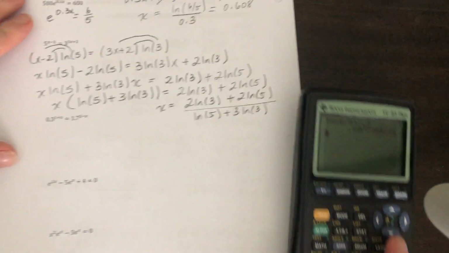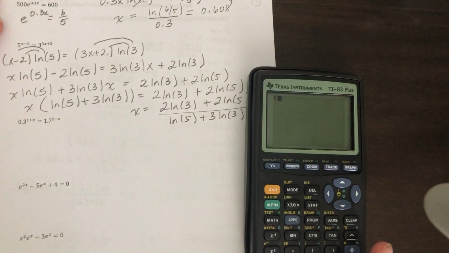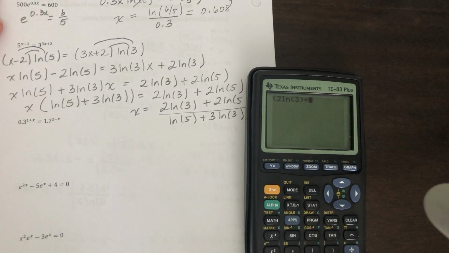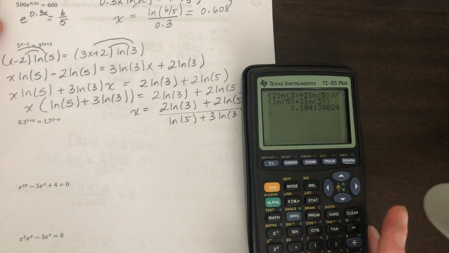Okay? So we are going to put that in the calculator, put parentheses around the top. So 2 natural log of 3 plus 2 natural log of 5, close parentheses, divided by natural log of 5 plus 3 natural log of 3, close parentheses, like that. Okay, so you should get 1.104.